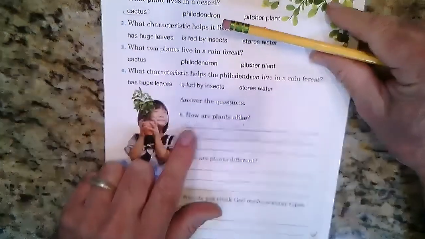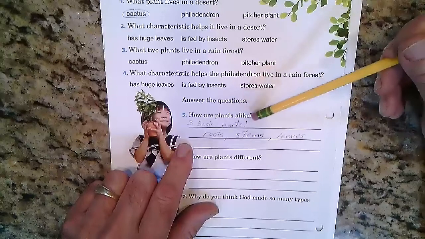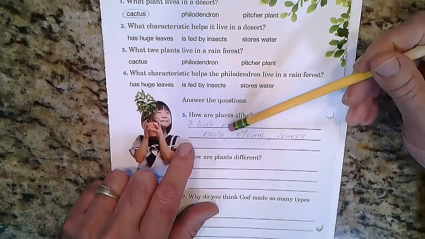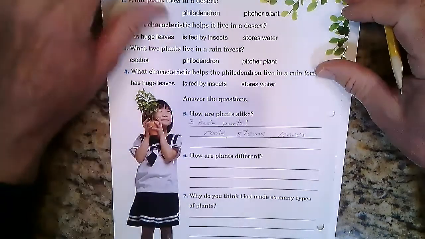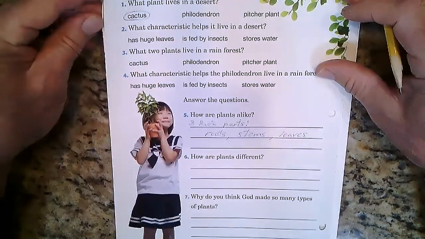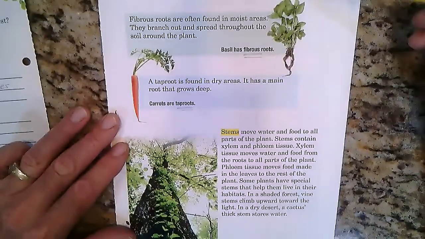How are plants alike? Well, you're going to find as you study that there's three main basic parts of plants: the roots, the stems, and the leaves. And plants all seem to share that in common. There'll be some other things to look for as well. Then it's talking about roots and stems.